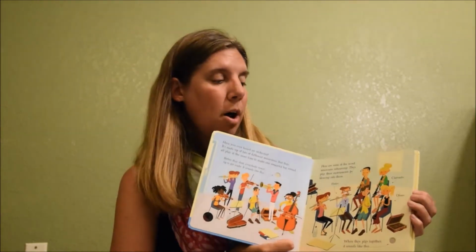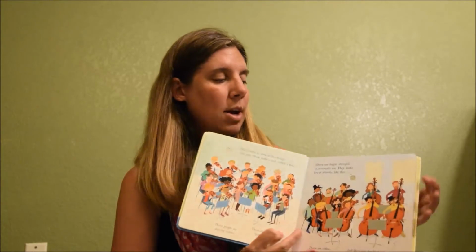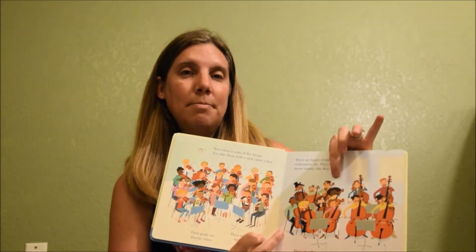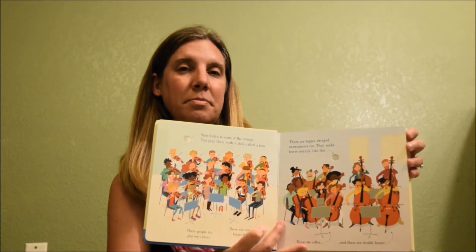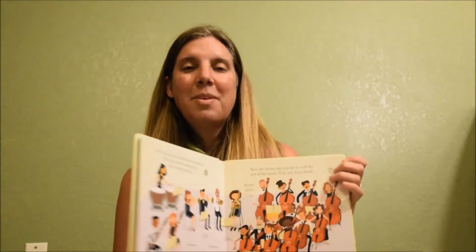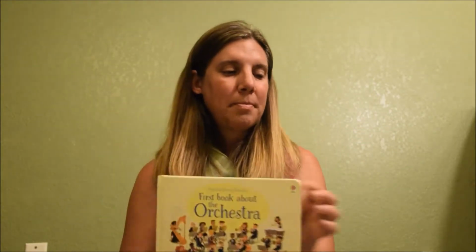Finally, for orchestra, we have several great resources. The first book about the orchestra goes through all the different families in the orchestra, and you actually get to listen. What a fun book.